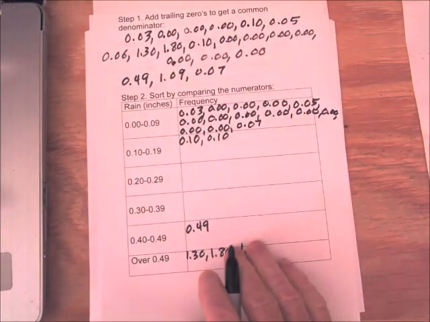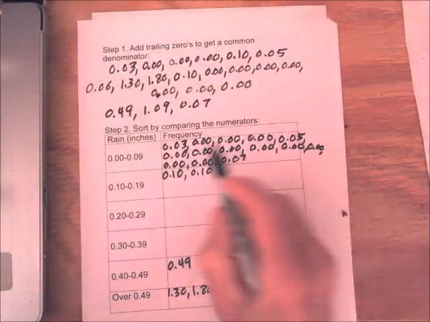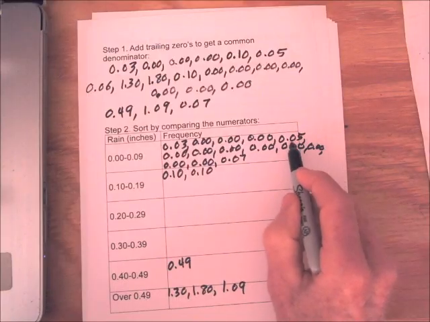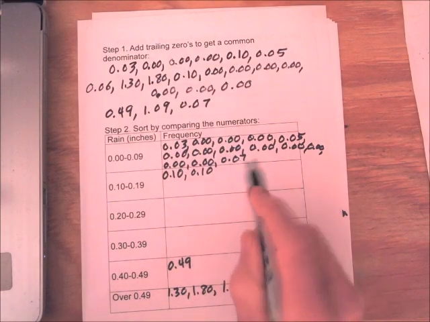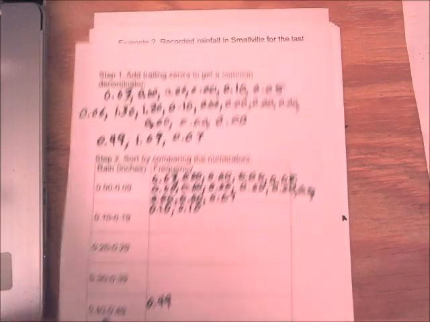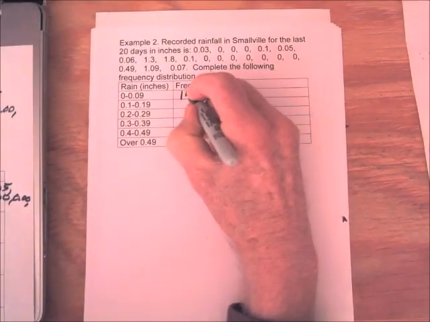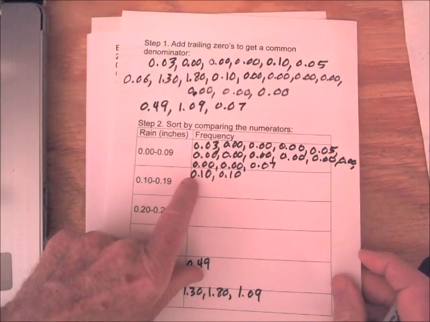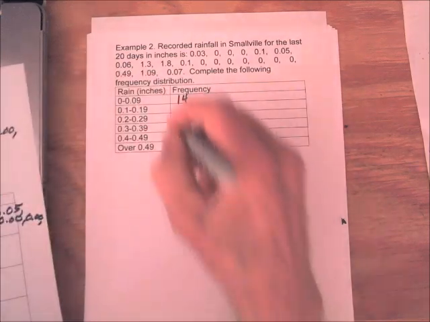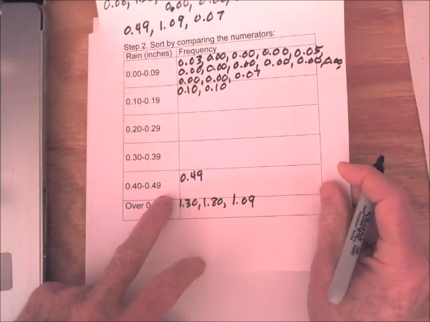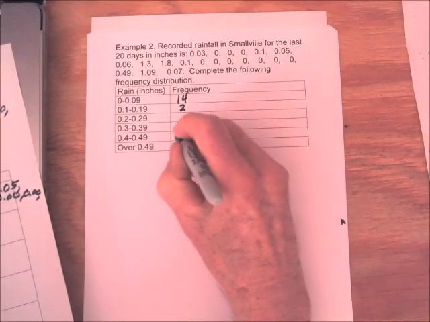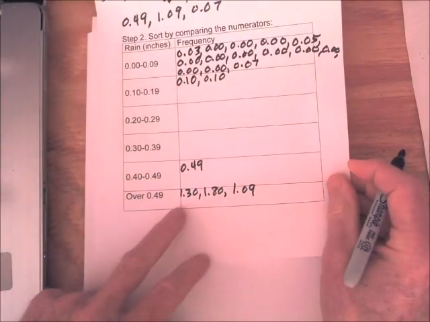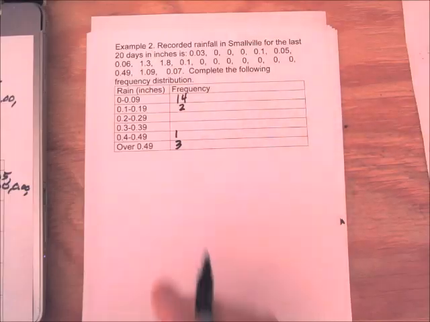Okay, so now we've grouped these, and let's see, we have 14 between 0 and 0.09. And we have two days where the rainfall was between 0.1 and 0.19. 2 days, and 1 day where it was between 0.4 and 0.49, and 3 days where it was over 0.49. Okay. So that's our frequency distribution.